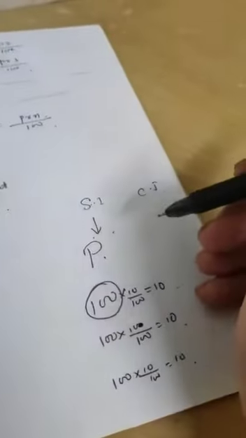But in case of CI, we don't calculate interest on the original principal. What we do, in case of CI, say you have taken 100 rupees. Now what will we do in the first year?